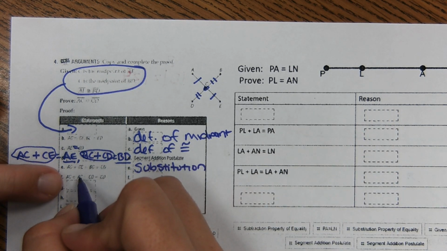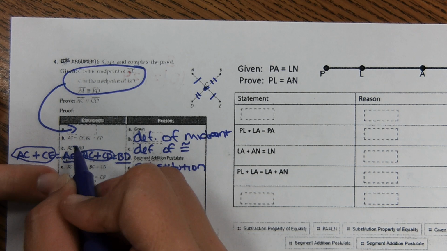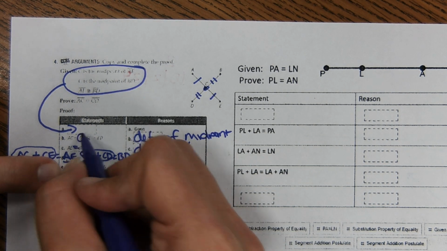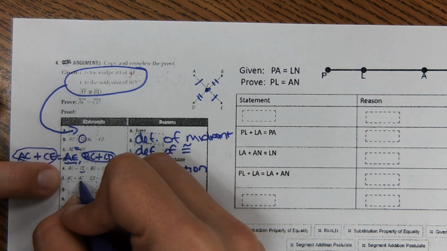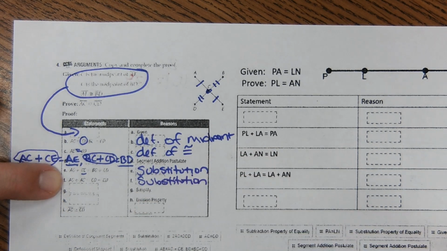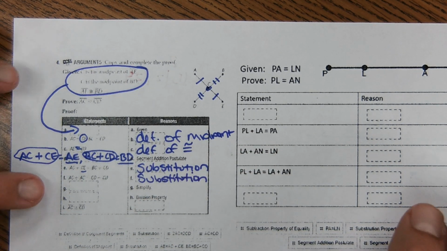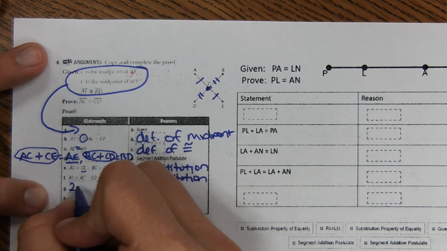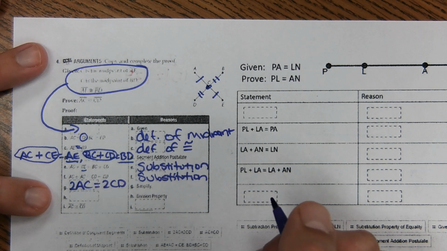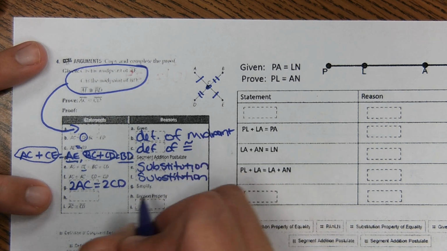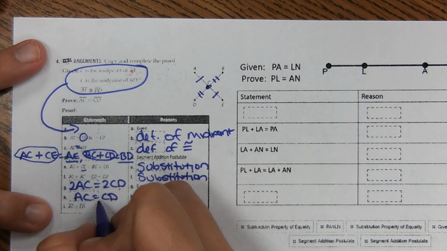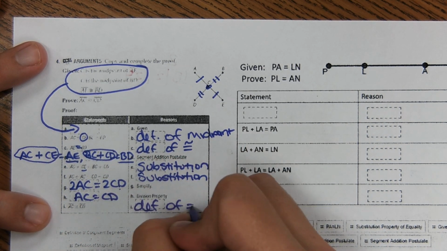And then they use substitution again here. So since AC is equal to CE, they plug this into the other one to get AC here. So substitution again. I know, not the best copy. You'll see it better on your homework. And then simplify, they combine like terms, say 2 ACs equals 2 CDs. Then they use division property to divide both sides by 2 to get AC equals CD. And then if they're equal, then they're congruent. That's definition of congruence.